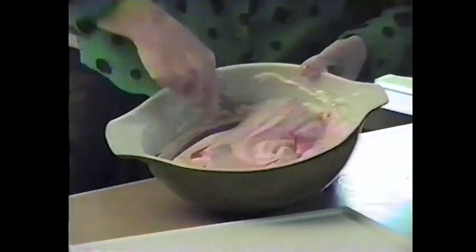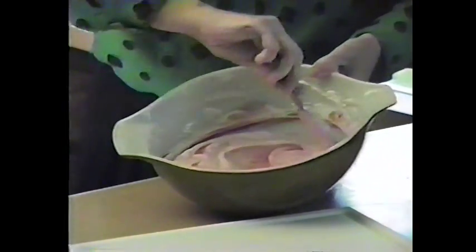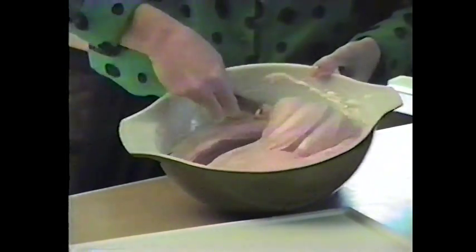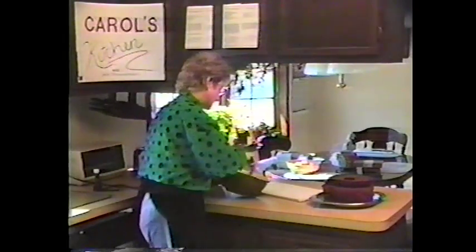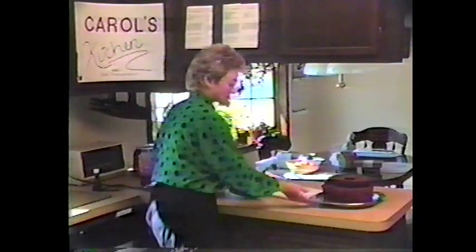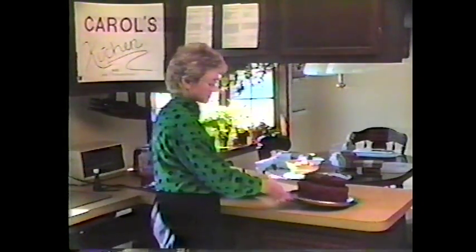This would be excellent with raspberries as well, or blueberries even. Well, I don't know. I hope I like the blue color. I prefer the red color. Okay, we can even leave it a little bit swirled in areas so it'll make it more interesting. So there's our filling, and here's our cake. And now we just have to put the two together.